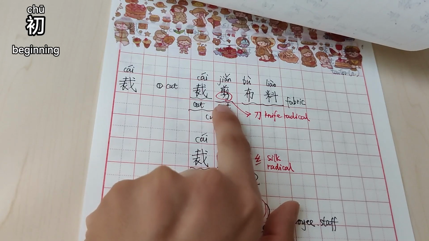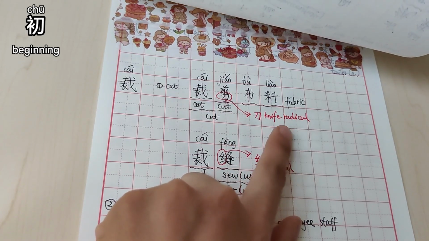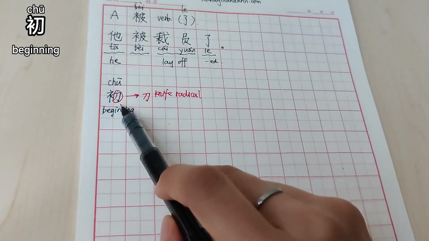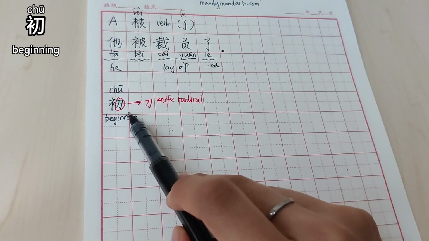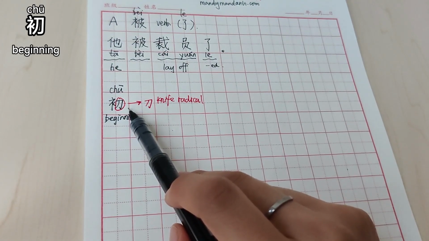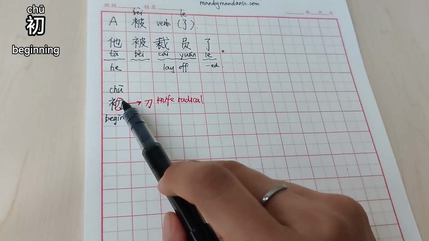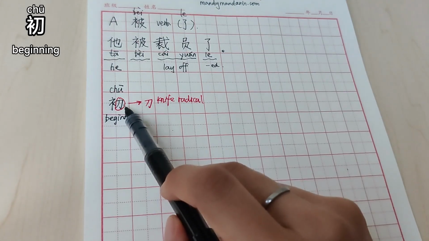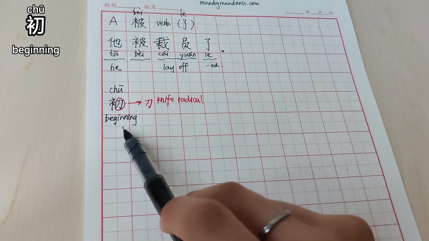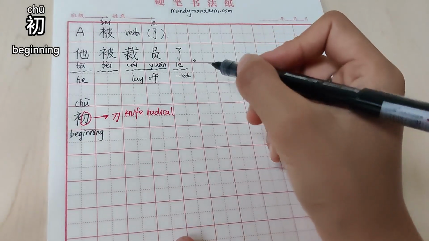The 剪 has the knife radical underneath. The original meaning of 初 is using your knife to start to cut the fabrics, and nowadays 初 refers to beginning.